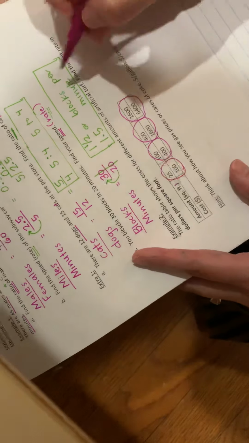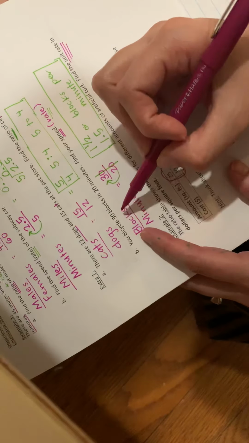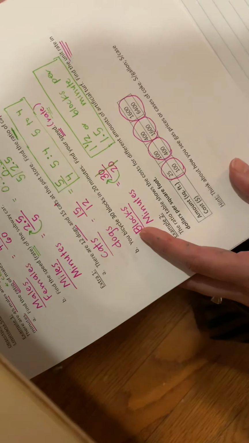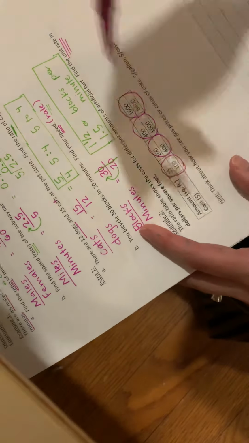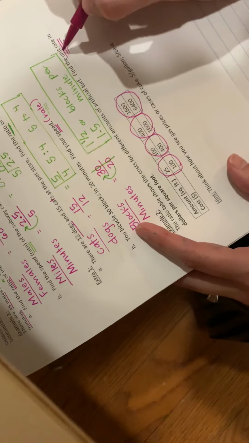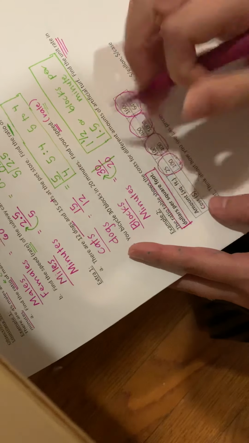I like to use the smallest number possible to get my unit rate. So up here, when we were talking about speed, those were rates. So we ended up wanting one number and a unit behind it. So that's what we're going to want here. And it's telling us that we want a unit rate in dollars per square foot.